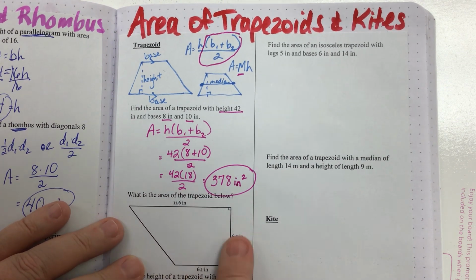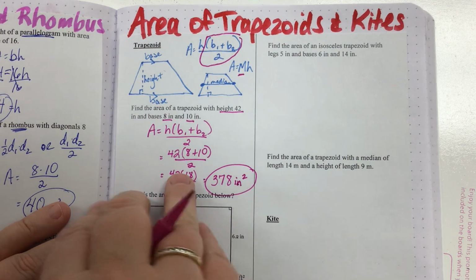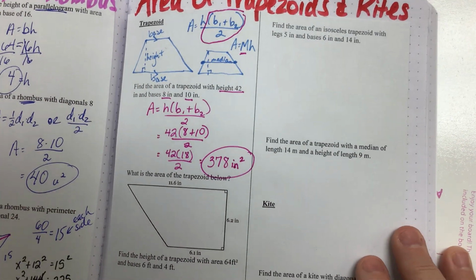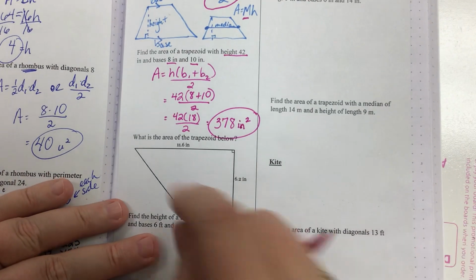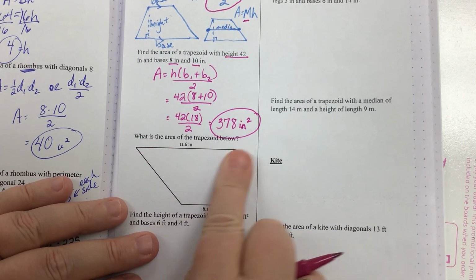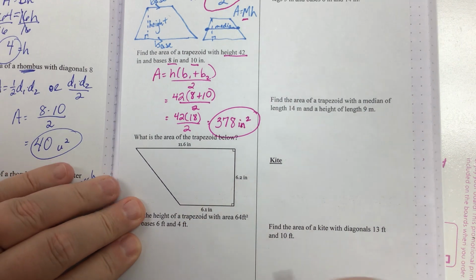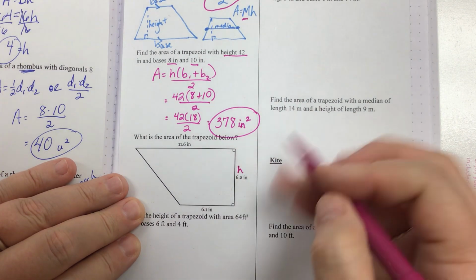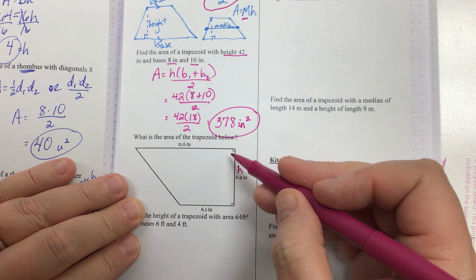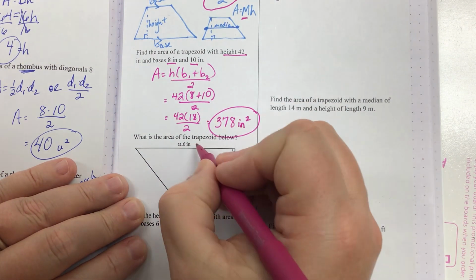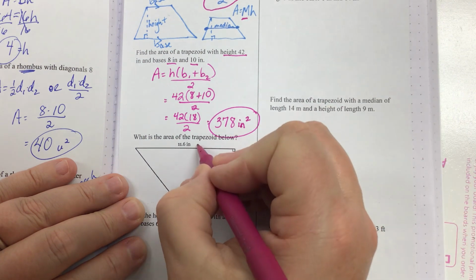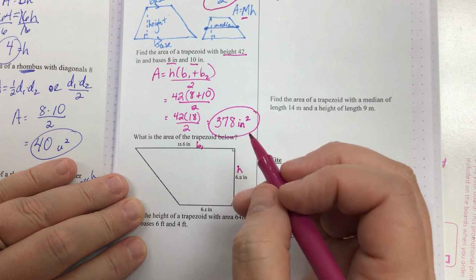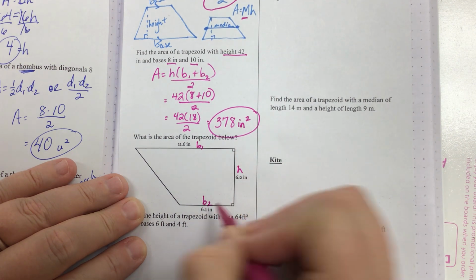Now, on the second one, I put this problem back in. This is a problem we did the other day, and I'm going to refer back to it in a minute. It says to find the area of the trapezoid below. Notice in this picture, this 6.2 inches is my height. It's a perpendicular segment that goes from one base to the other. One of my bases is 11.6 inches, which I'm going to call B1. My other base is 6.1 inches, so I'm going to call that B2.